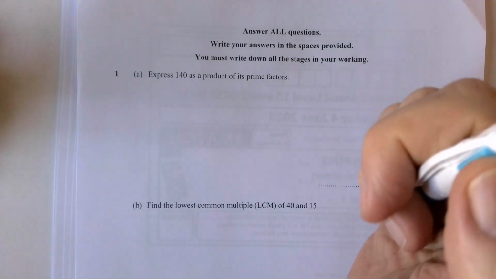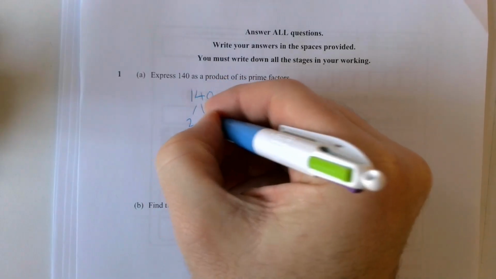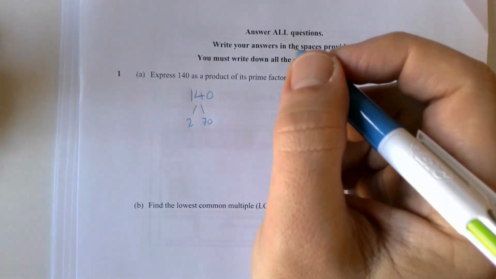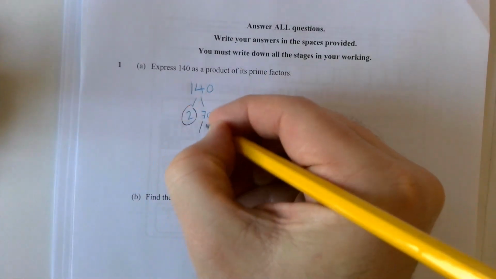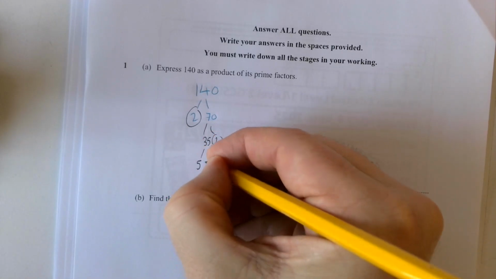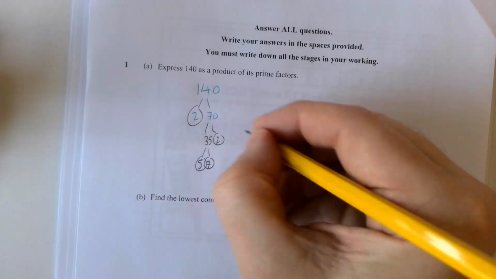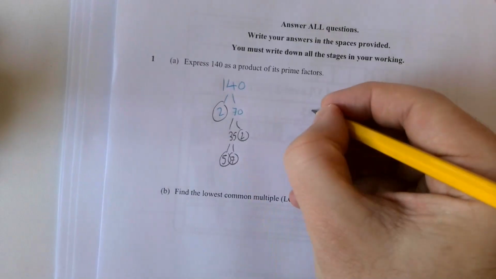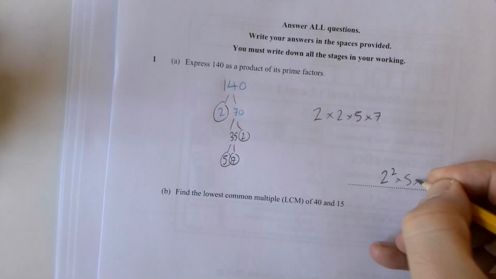So 140 as a product of its prime factors. I'm going to write 140 at the top. I'm going to say that's 2 times 70. 70 can be 35 times 2. 2 is a prime number, and my 35 is 5 times 7, so that gives me that. So the product of its prime factors is 2 times 2 times 5 times 7, and I'm going to write 2 squared times 5 times 7.